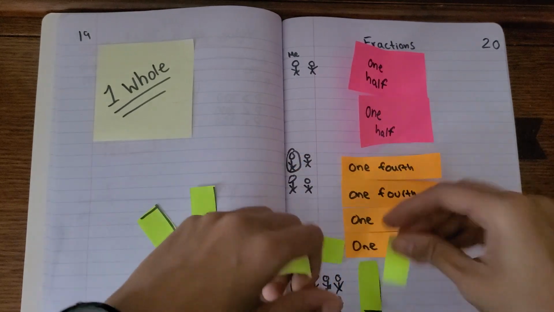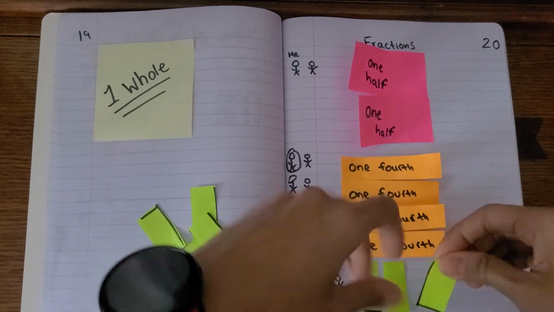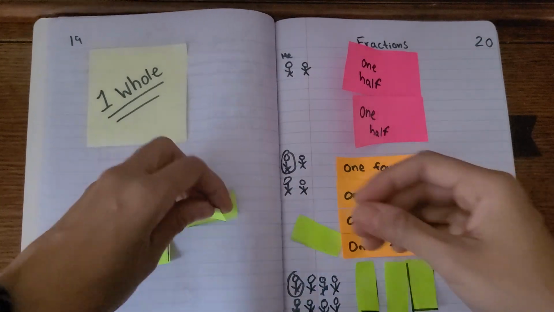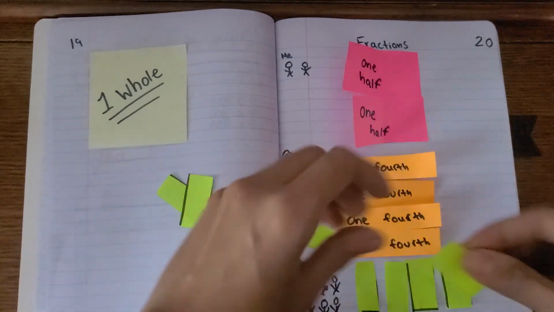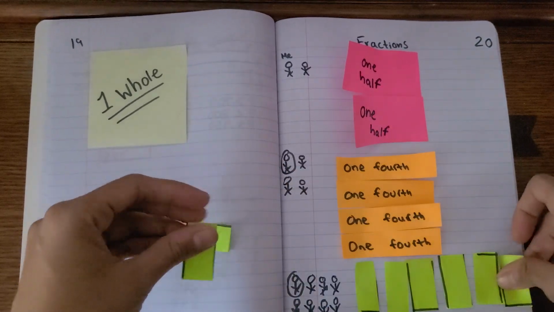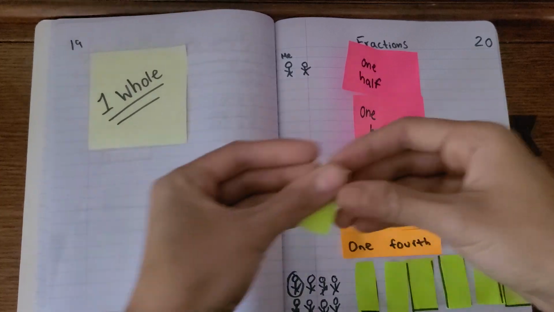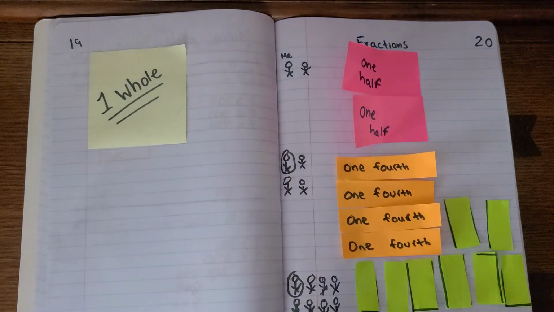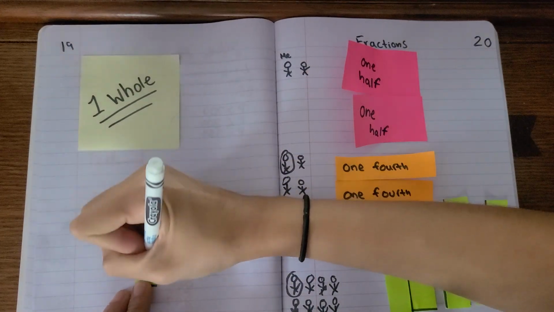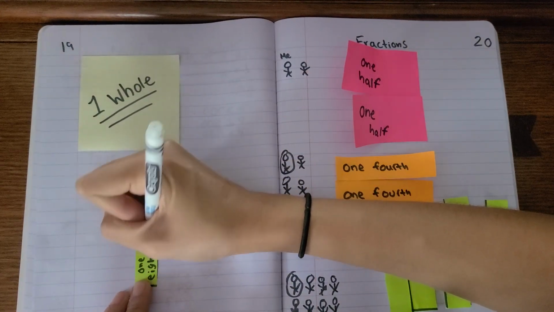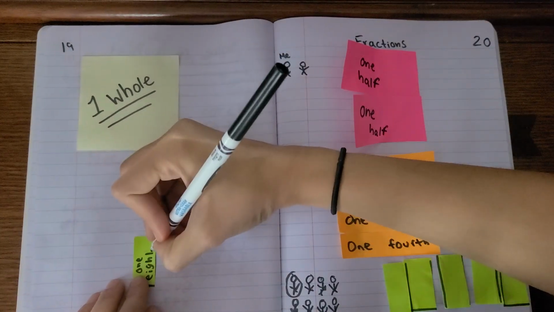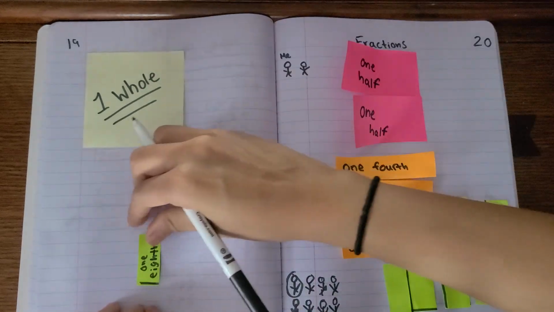1 eighth, 1 eighth, 1 eighth. This part probably not sticky, so I'm going to lose that part. 1 eighth, 1 eighth, 1 eighth, 1 eighth, 1 eighth. So, at least on one of them, I want you to write 1. Actually, you're going to do it in all of them. I want to practice your handwriting. 1 eighth.